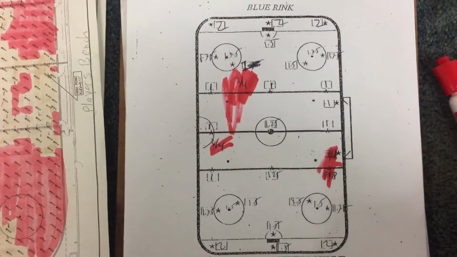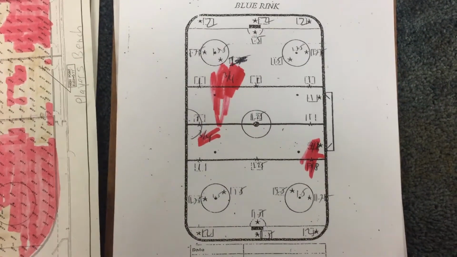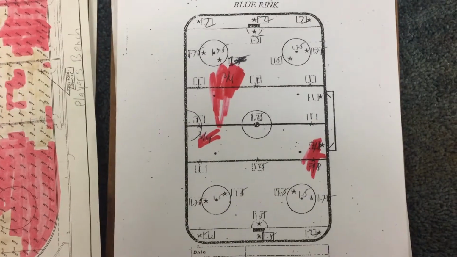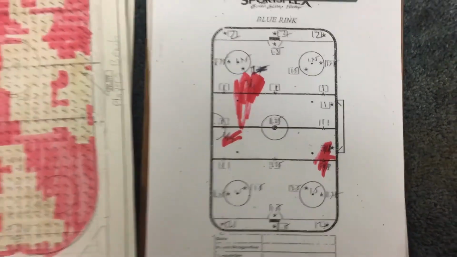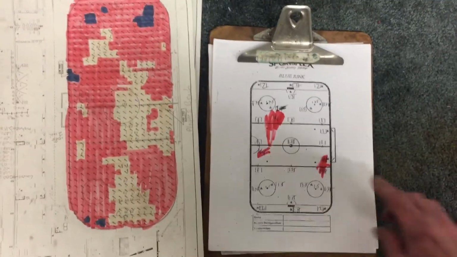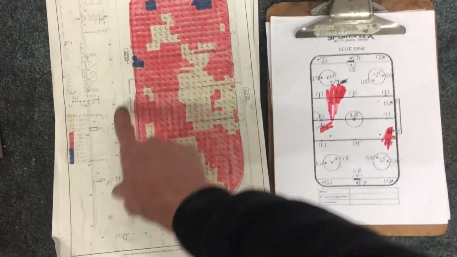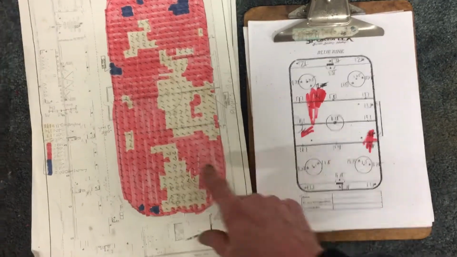I also get into the ice making I do to try to keep the ice level, the cross cuts and the figure eights, keep the corners down. We'll get to that in another video. But if you can see, side to side here, you can tell, this spot right here and this spot's kind of bad right here.